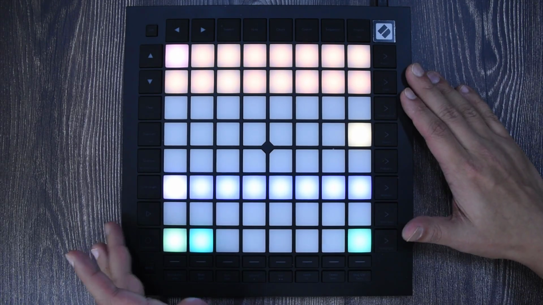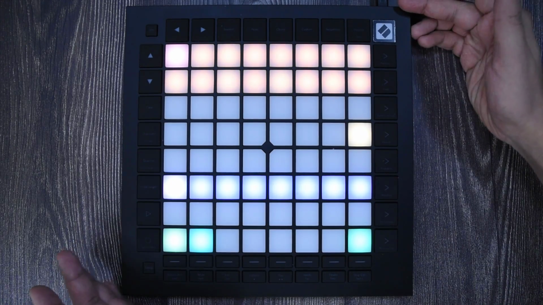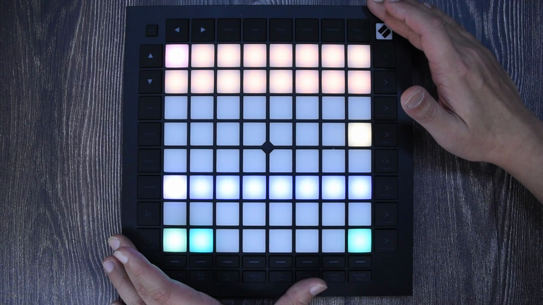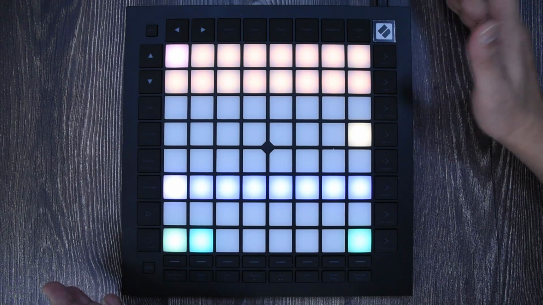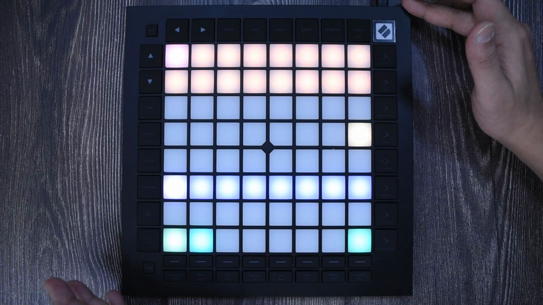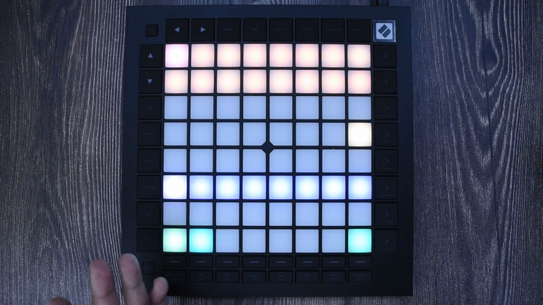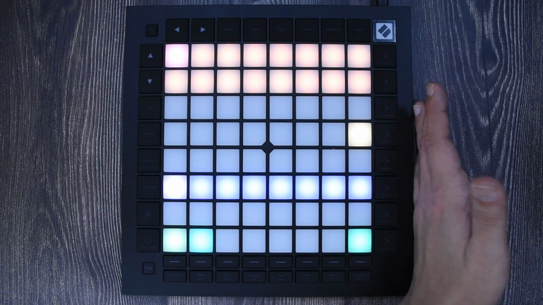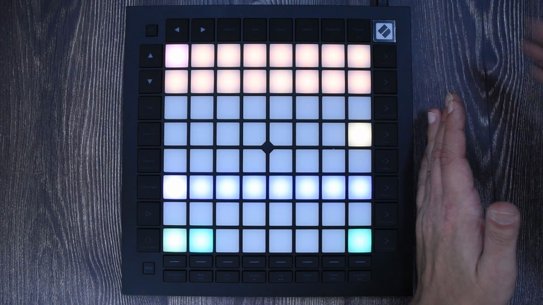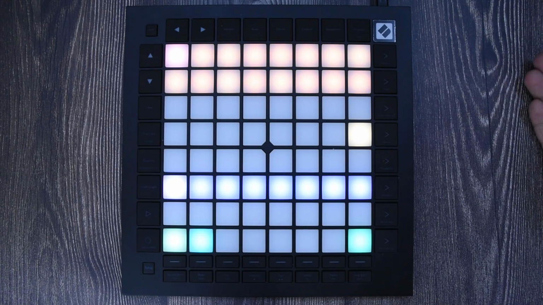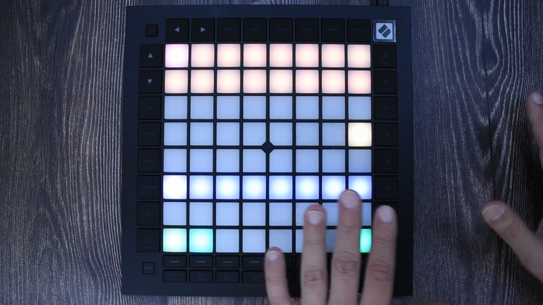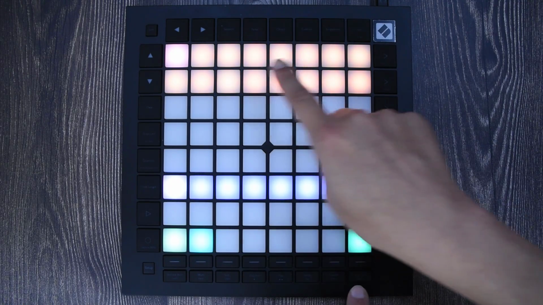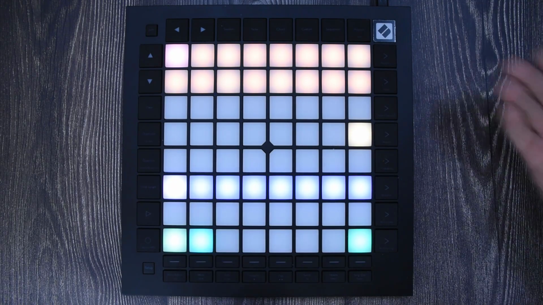Let's say that you have 2 different launchpads, and you want to use them within the same session, within the same DAW. How can the DAW recognize which device is which? So if this one is number 1, let's say that I use a different launchpad, I'm going to give it the ID of 2, so Ableton or whatever other DAW will be able to recognize the device based on the ID of each device. And that's pretty much it.